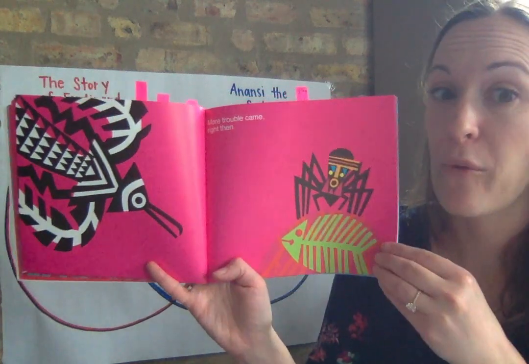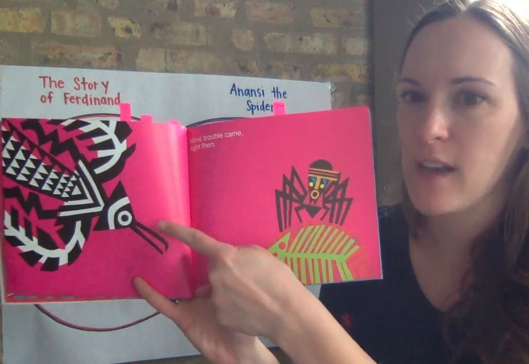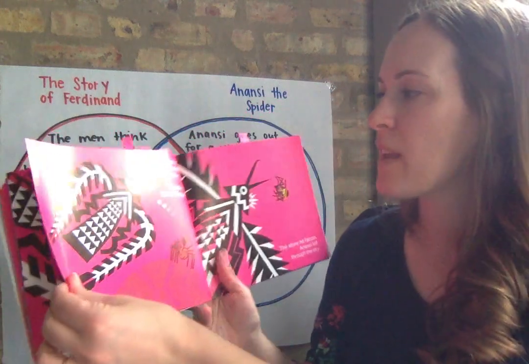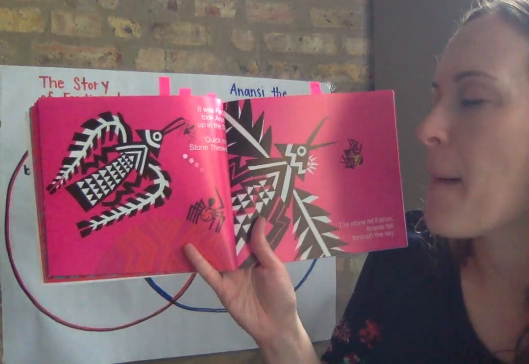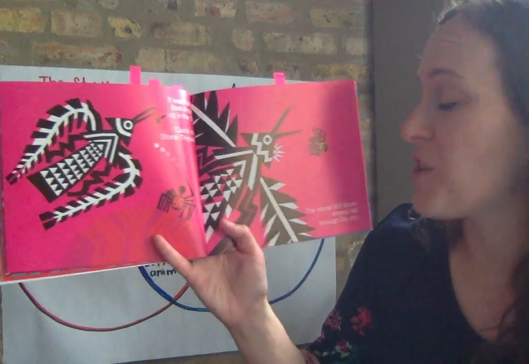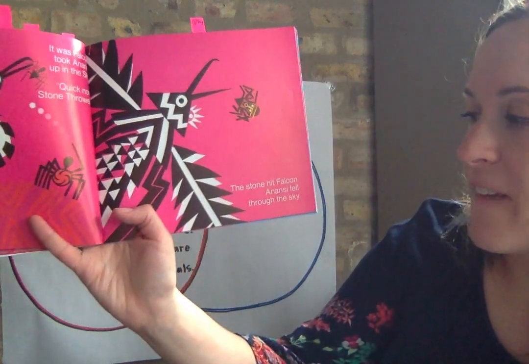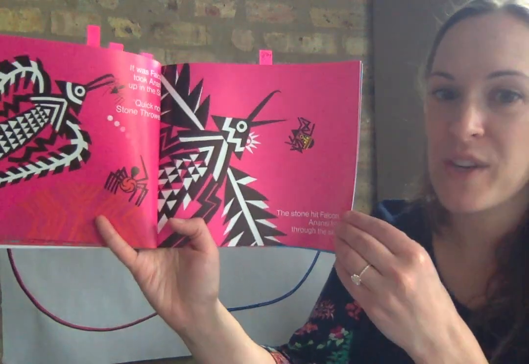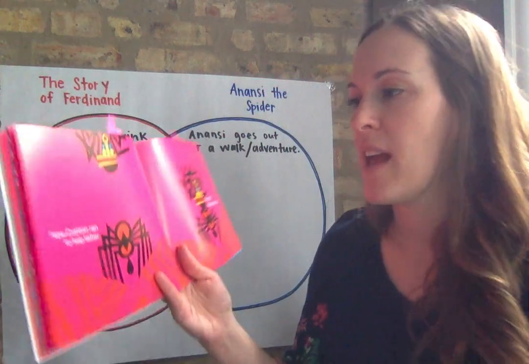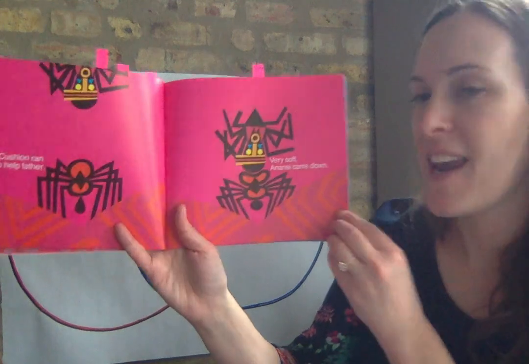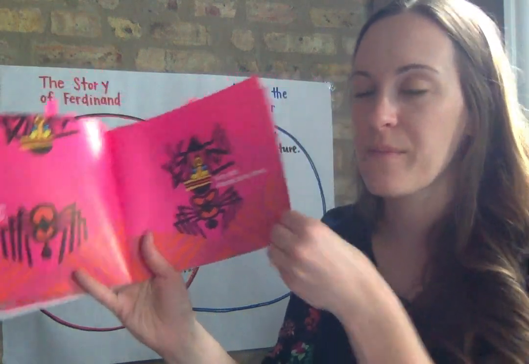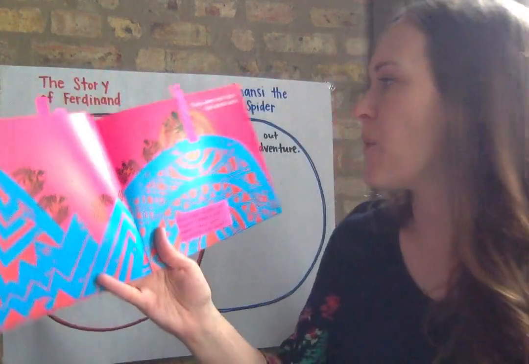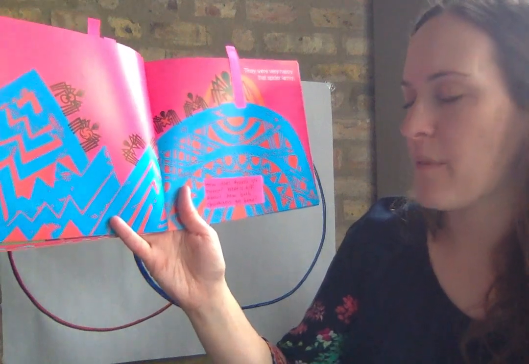More trouble came right then. Falcon's coming. It was Falcon, took Anansi up in the sky. Quick now, stone thrower. The stone hit Falcon. Anansi fell through the sky. Now Cushion ran to help father. Very soft, Anansi came down. They were very happy, that spider family.